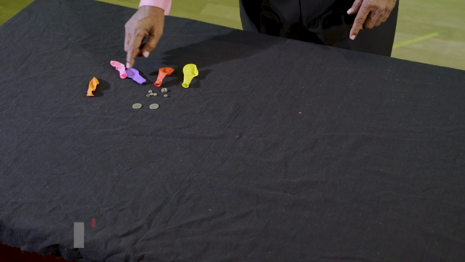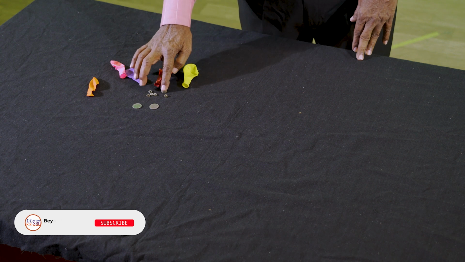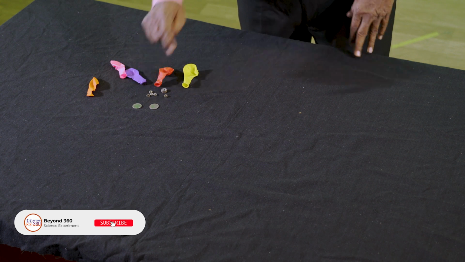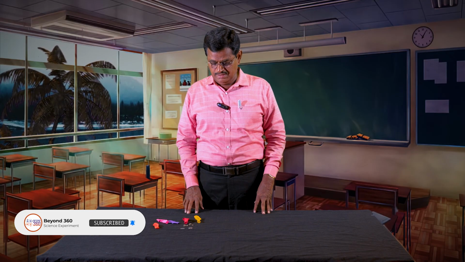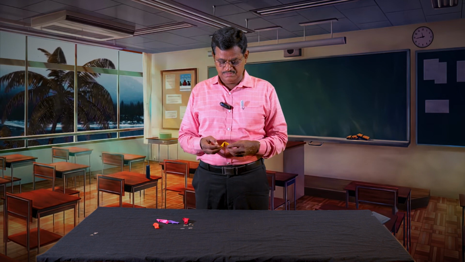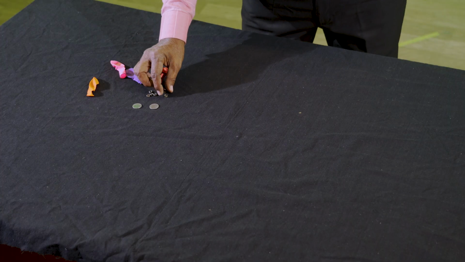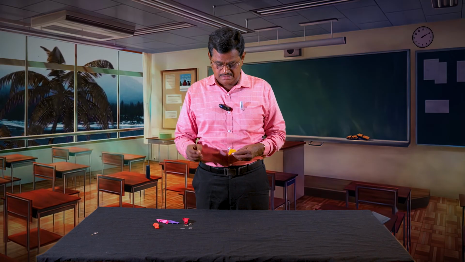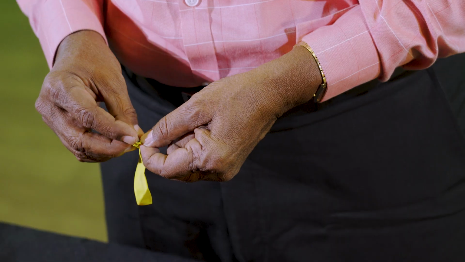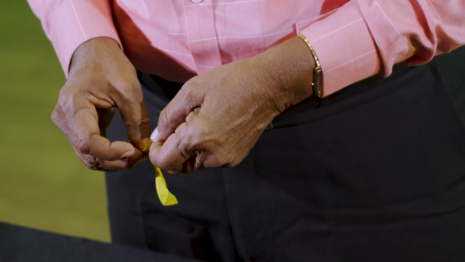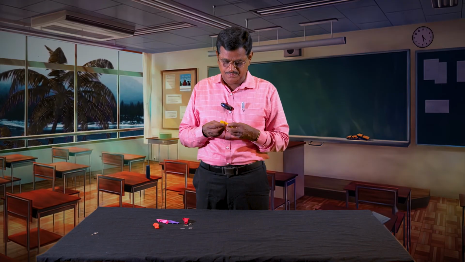Let us do one interesting experiment in sound. Sound is a form of energy. We need balloons and hexagonal nuts, then coins. Now you take one balloon, a yellow balloon, and you take a hexagonal nut. A hexagonal nut has 6 faces. You put it inside the balloon, then you blow.